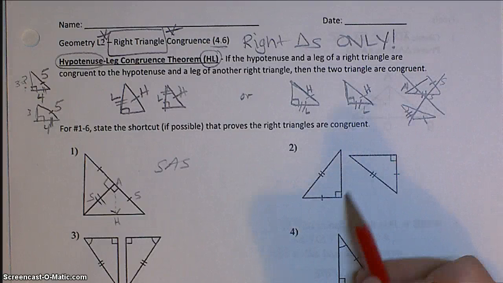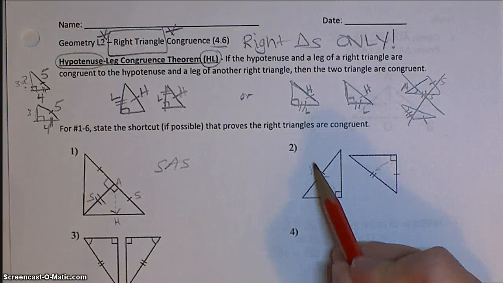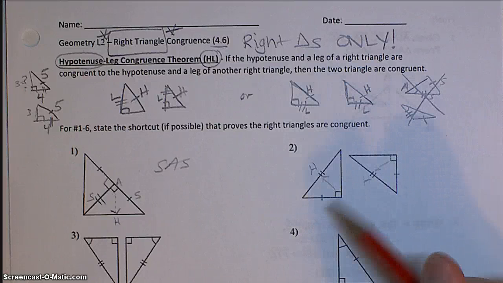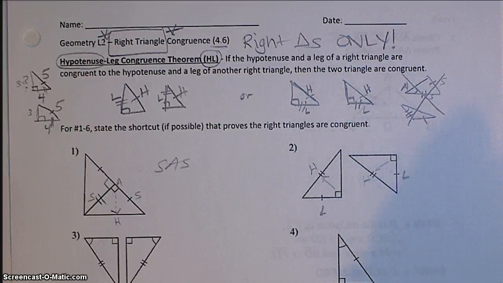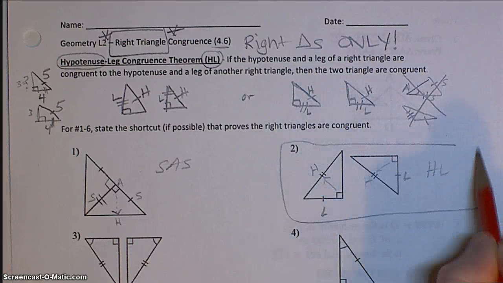Example number 2, first check, make sure you actually have a right triangle. Yep, we do in both. Then check to make sure the hypotenuses match up. So in this case, yes. And then one of the legs should match. So example number 2 would be HL.